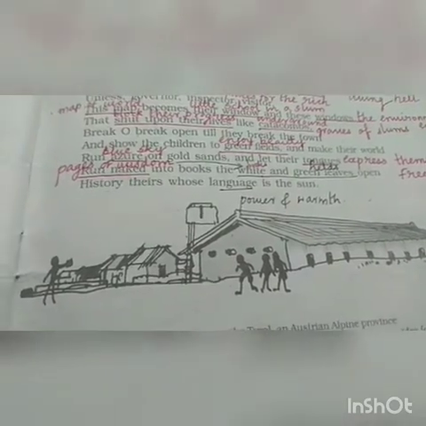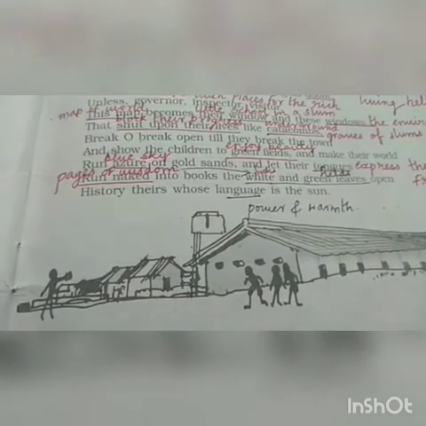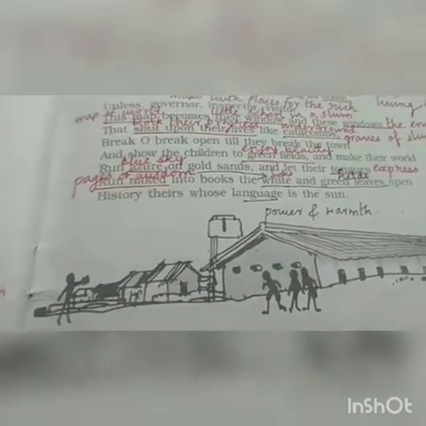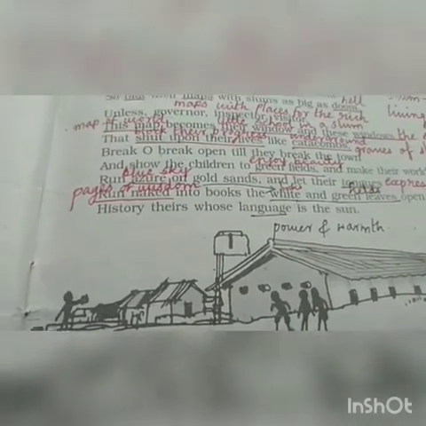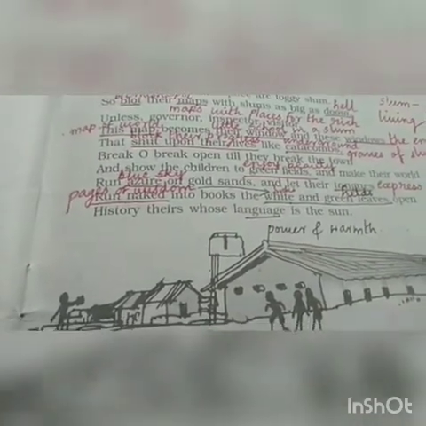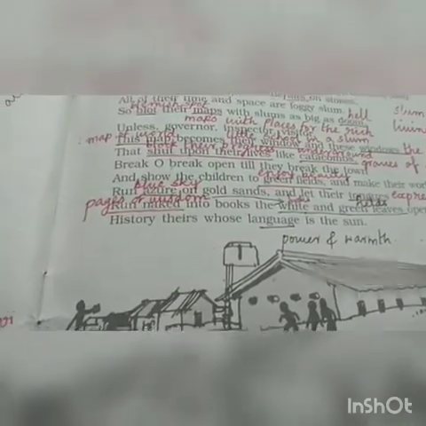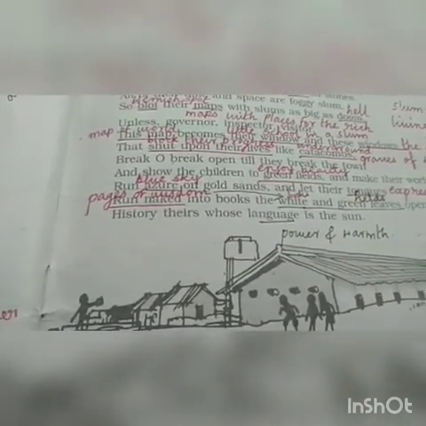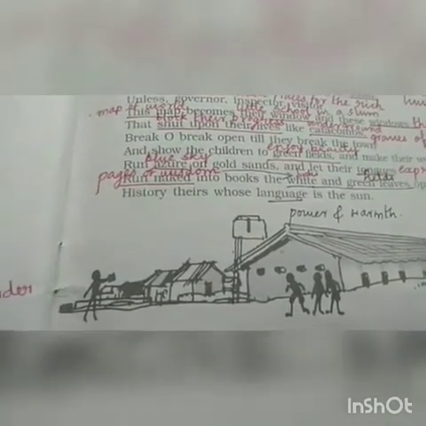And the white and green leaves, actually the white leaves refer to books and the green leaves refer to fields. Actually he wants them to learn from the books and nature. And he finally remarks that history is theirs, whose language is the sun. So these children will definitely make a history if they are given power and warmth like the sun.